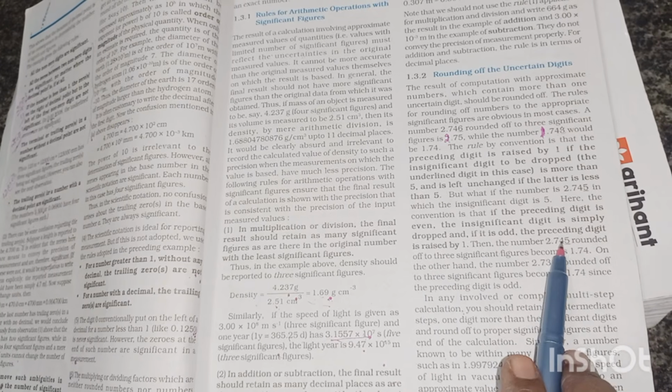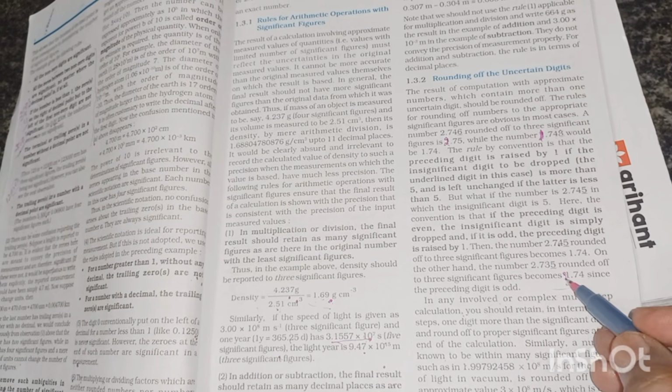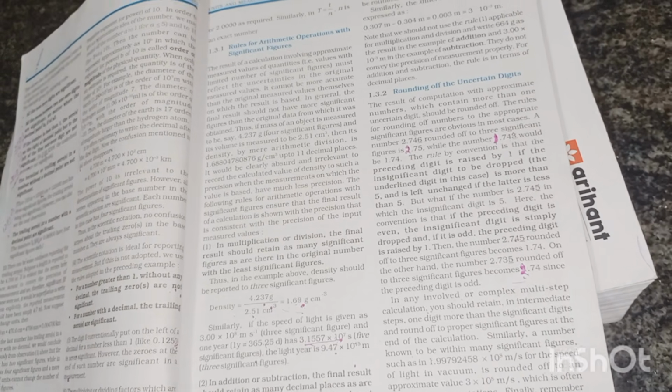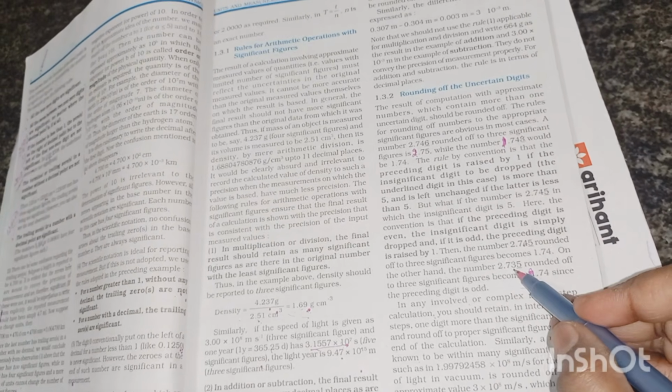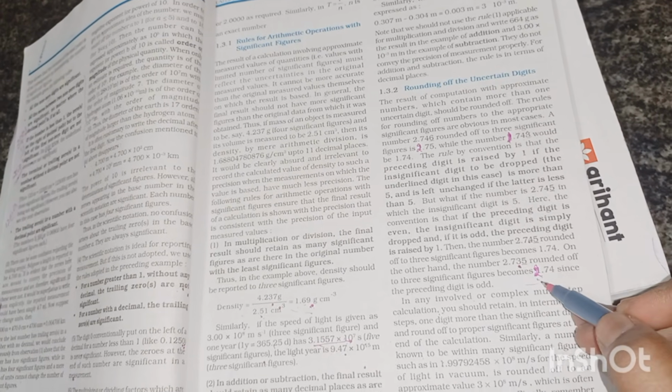If it was 3, then we can raise it. Okay, 2.74. I don't know why they have written 1.74 only. So it is 2.74. Here it is 3, an odd number, so we can carry 1 here.